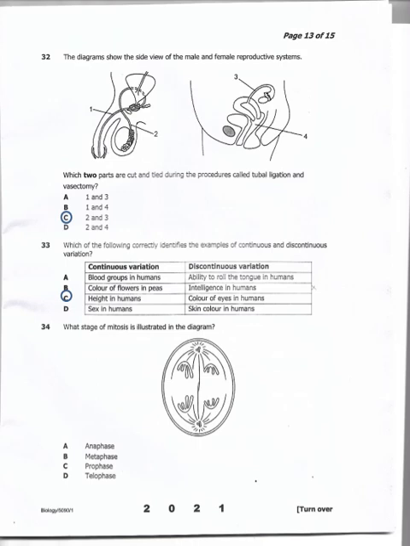What stage of mitosis is illustrated in the diagram? Here this is the metaphase.